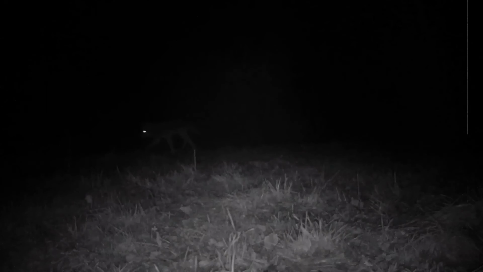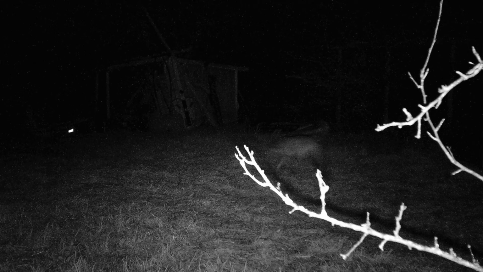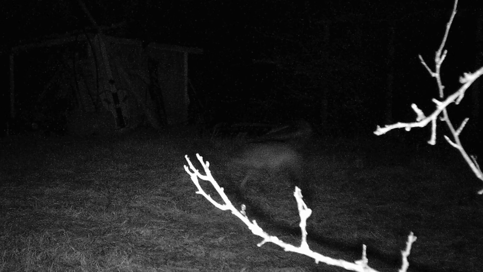Bobcats and coyotes are a little harder to capture on camera because they are less frequent, number one, and number two, they're very good at hiding, and they're very tactful, and when you put out a camera and you leave that human scent in the area, they often won't return for several days.